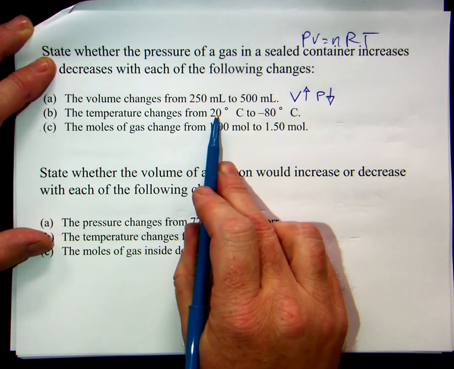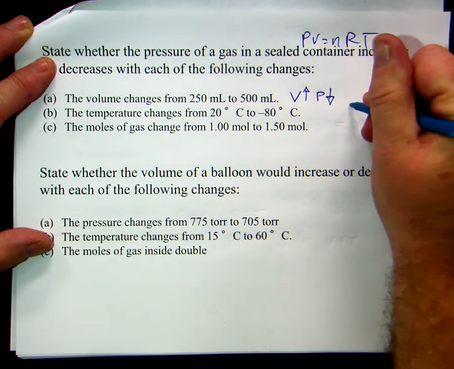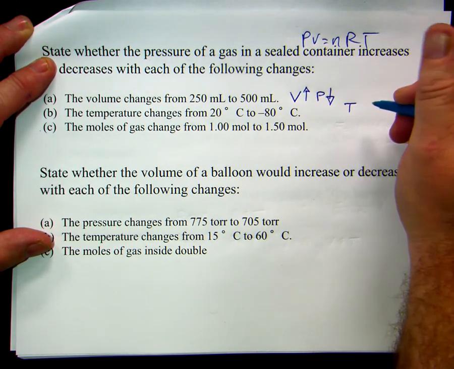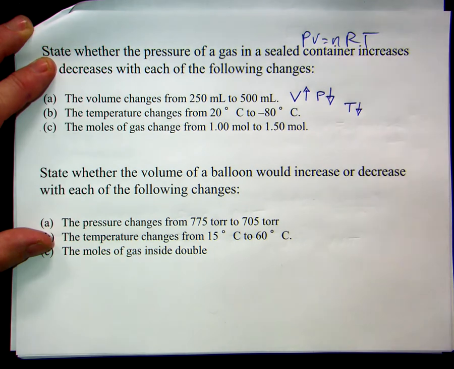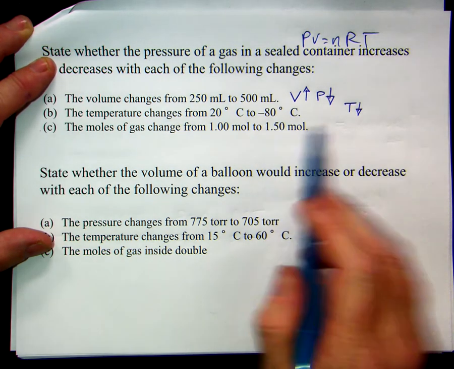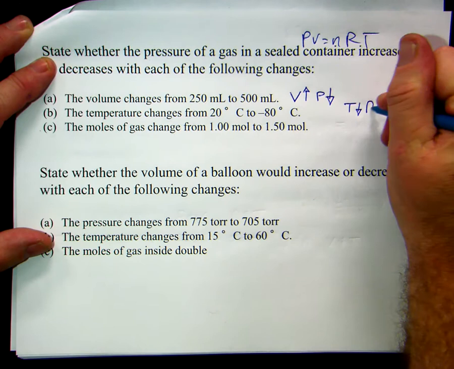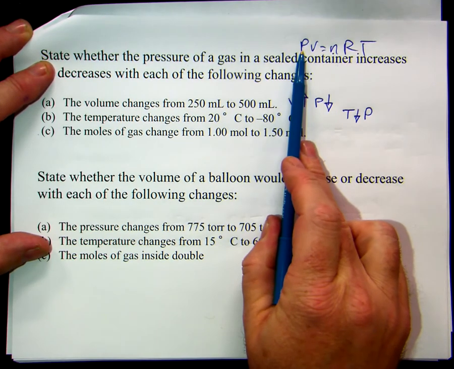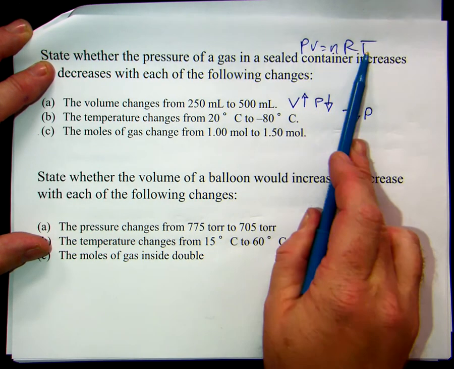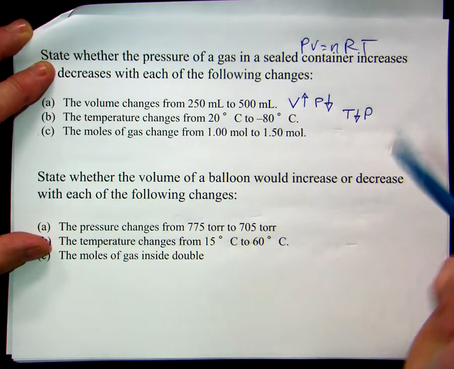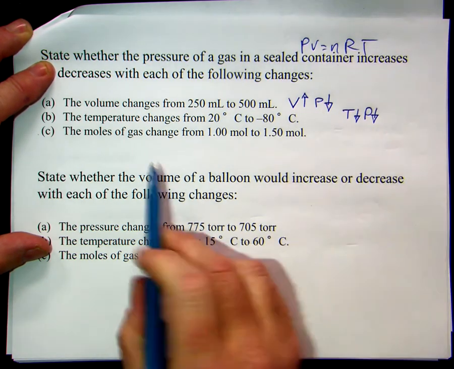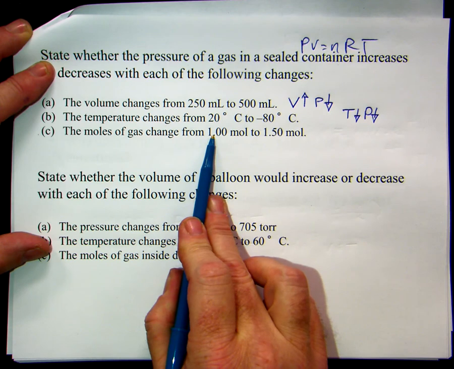Temperature goes from 20 to negative 80. So that's the temperature going up or down? Down, yeah. Seems obvious, but it's worth asking. Okay, so if the temperature goes down, what's going to happen to the pressure? Yeah, it's going to go down. They're on opposite sides, so they'll do the same thing. They're directly related. All right, the moles of the gas go from 1 to 1.5.